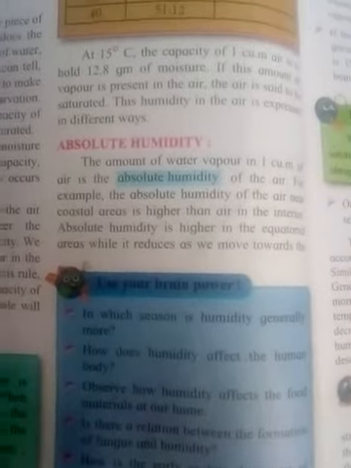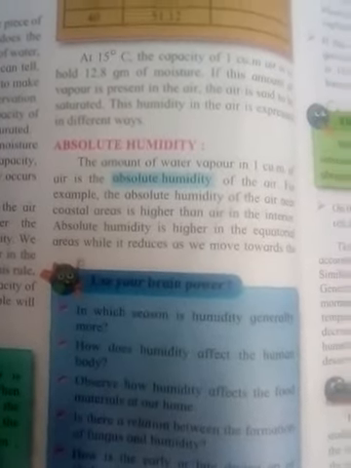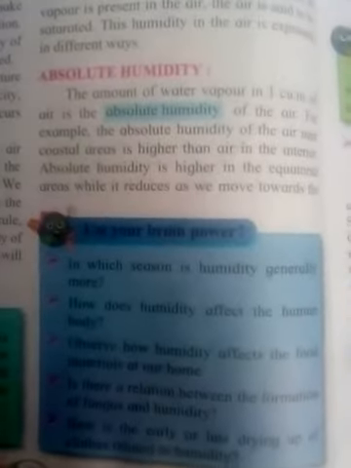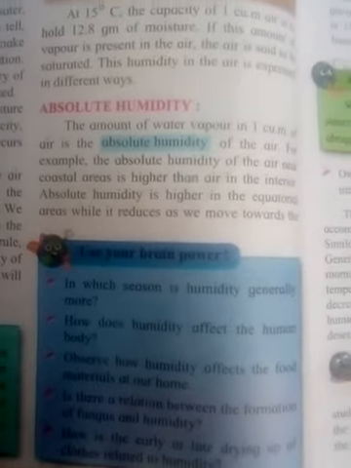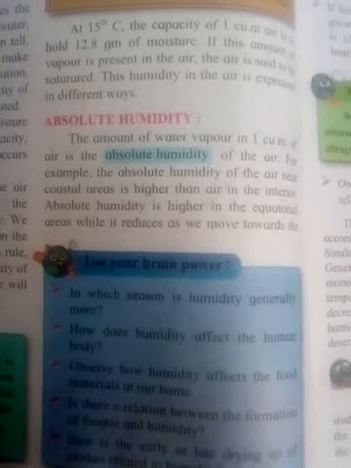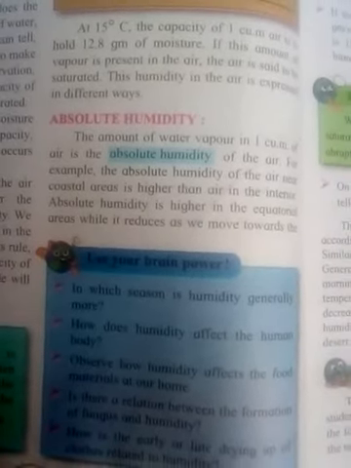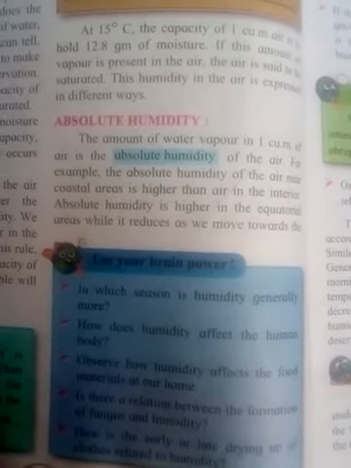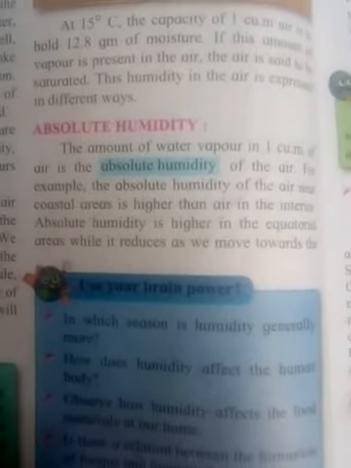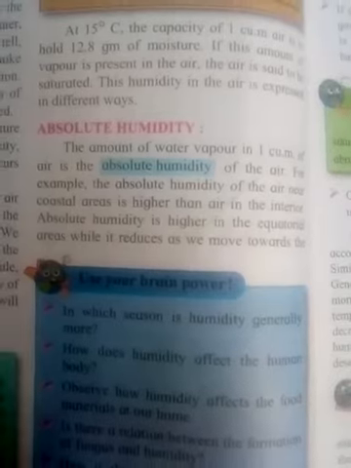Good morning, students. Our next topic is absolute humidity. The amount of water vapor in 1 cubic meter of air is the absolute humidity of the air.